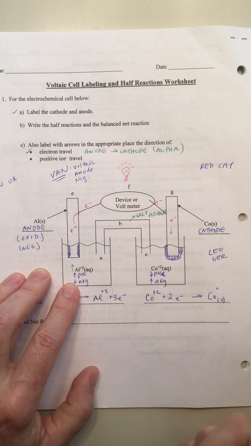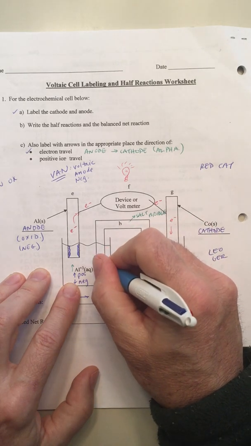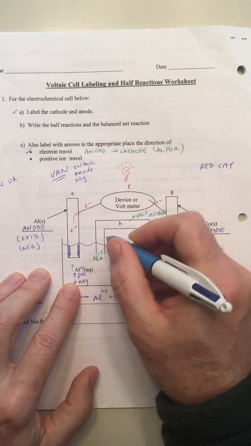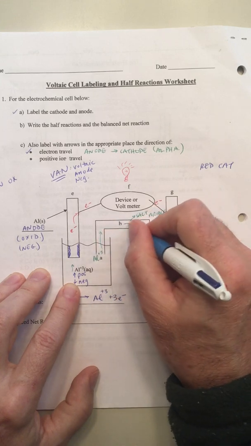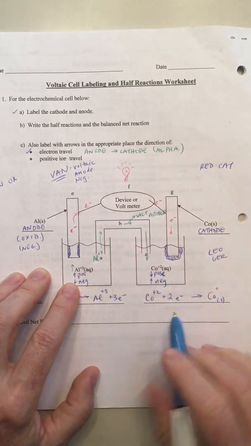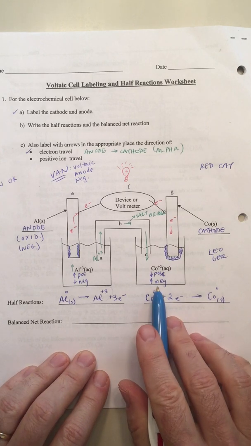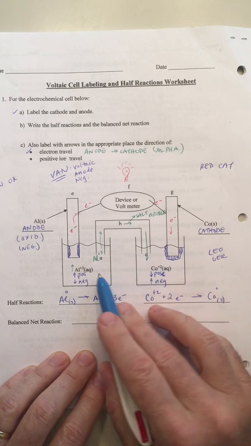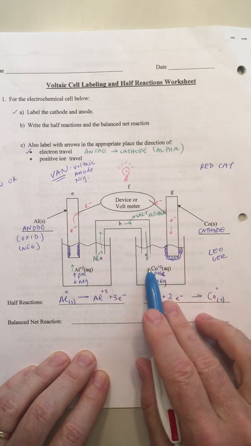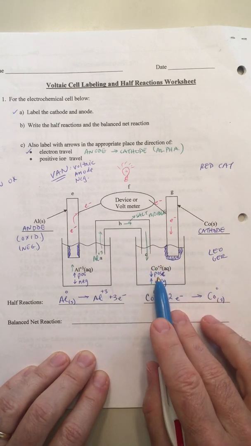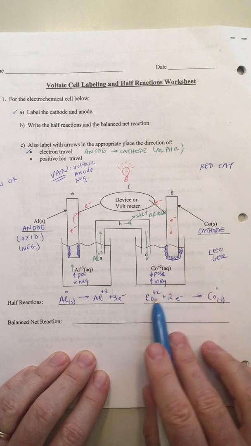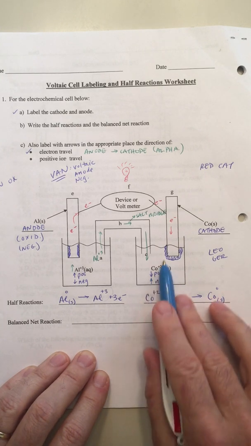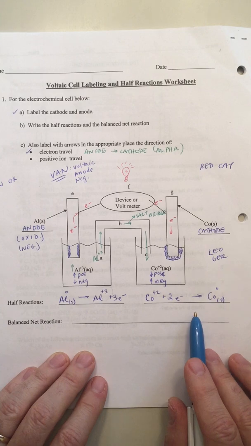Well, hopefully you guessed that the aluminum ions are going to flow through the salt bridge to make sure that when this starts to go down in positivity, these positive ions come back and counter the fact that these are disappearing. So it's going to replenish the positivity here.